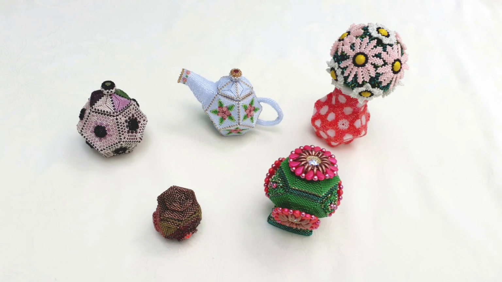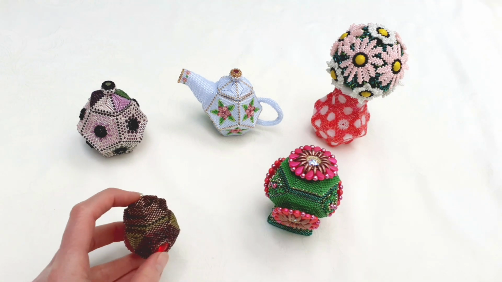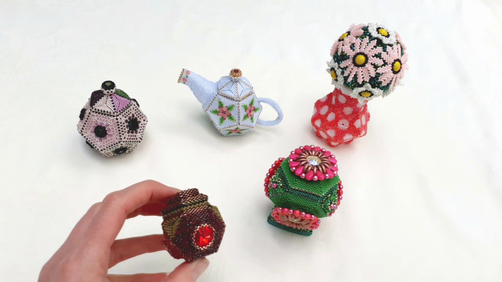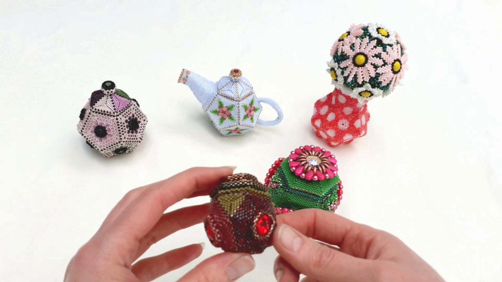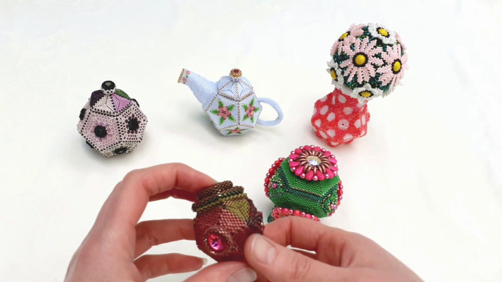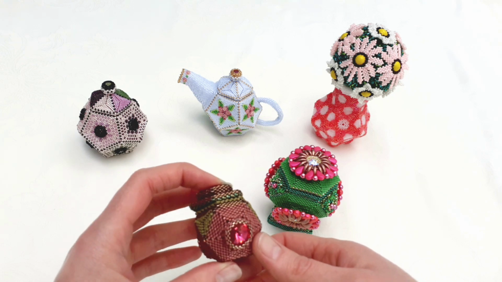Okay, so this is what I call the evolutionary design process, or you could sometimes term it as the what if question. Basically, you start out with one idea. So this is my little Rivoli beaded box. It's a project I made a couple of years ago now.